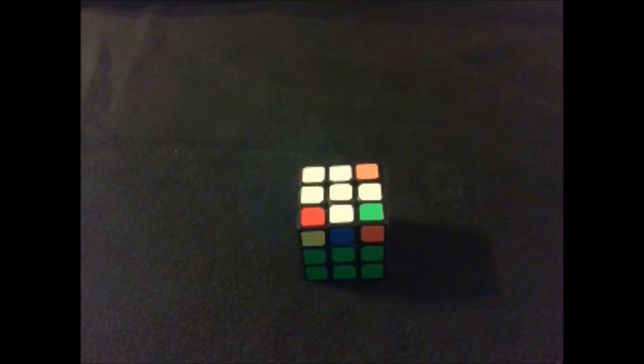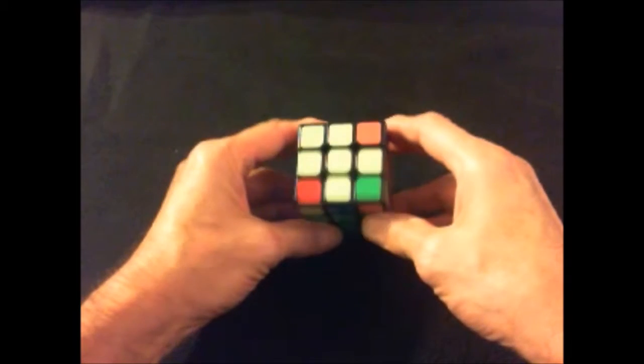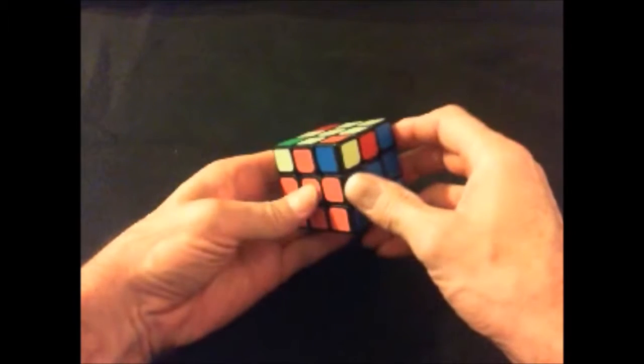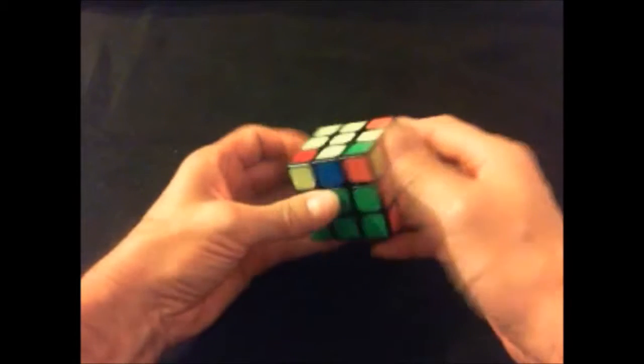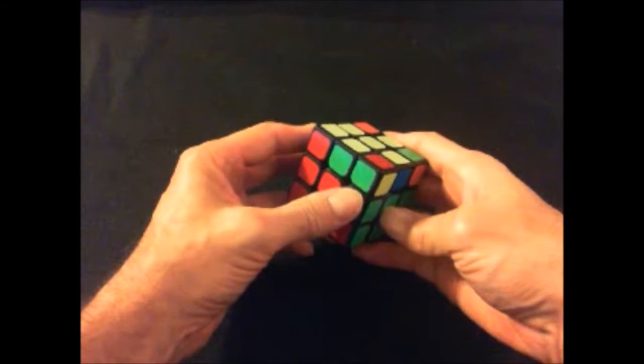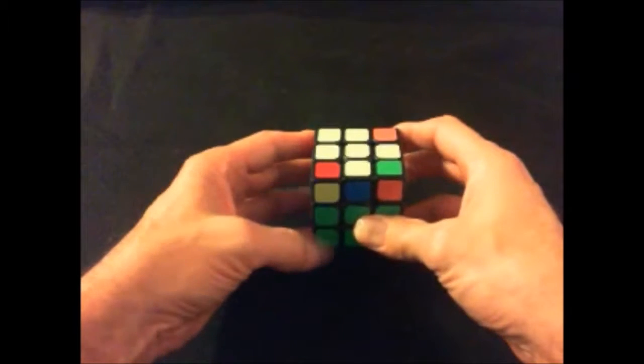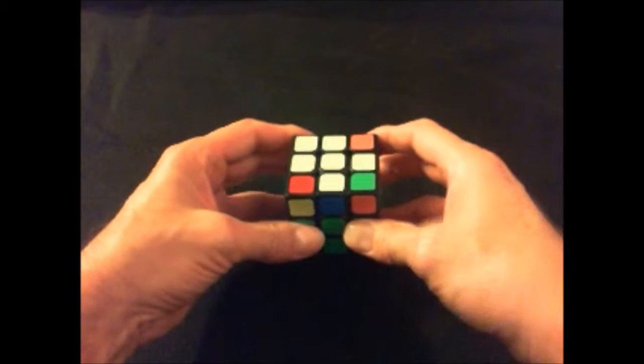Pattern number 1, it's going to be 3 corners that the yellow is on the top layer facing out. You want to hold the cube where the side with no yellows is on your left.